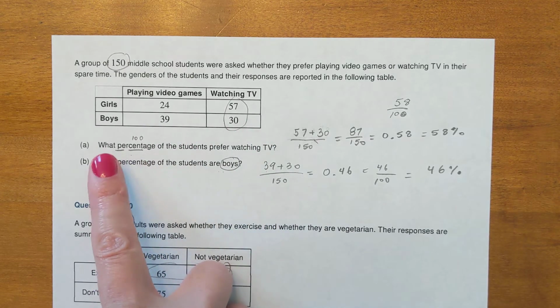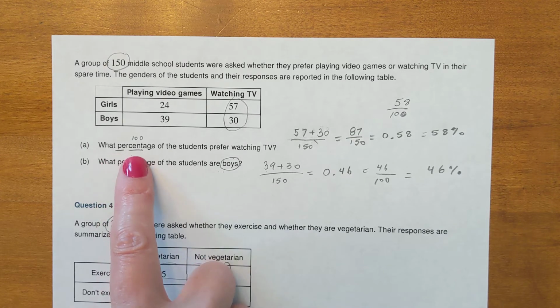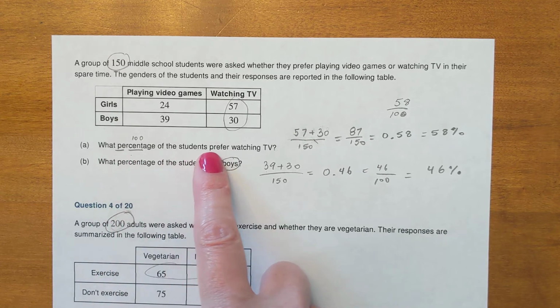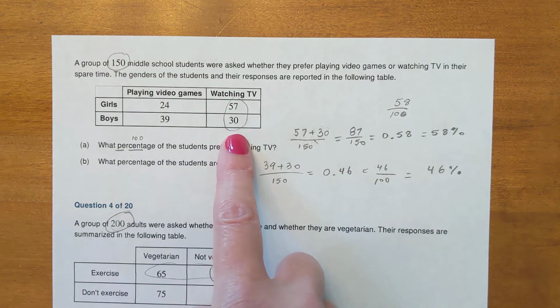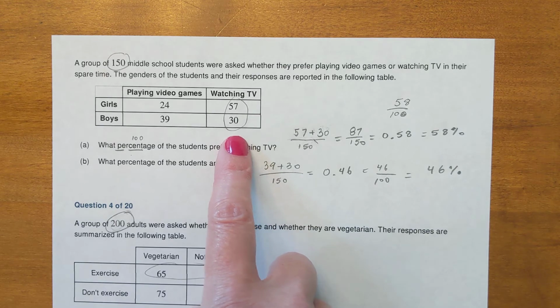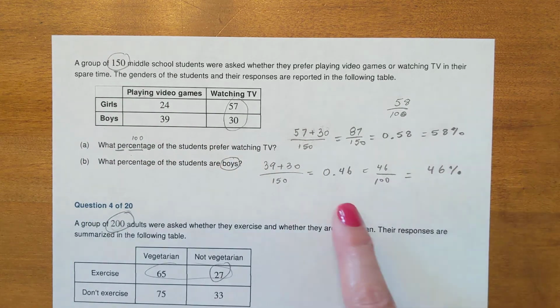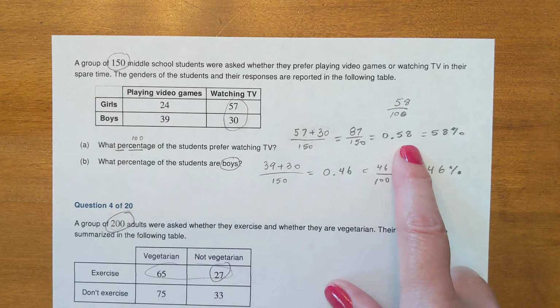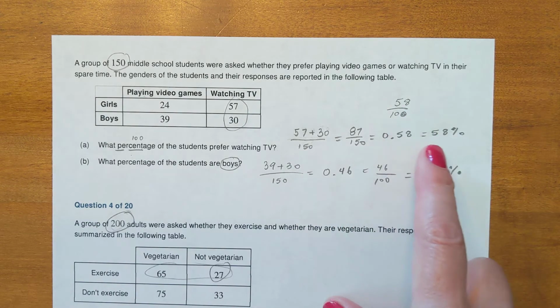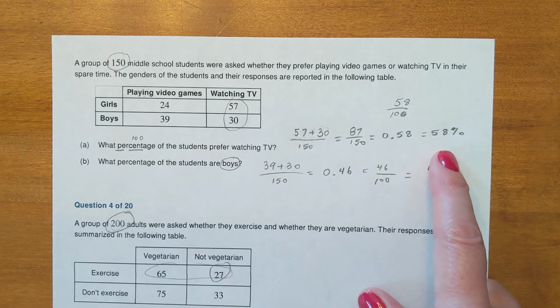What percentage? Remember, per means divide, and cent means out of 100. Like a centennial is 100 years and there's 100 cents on a dollar. So what percent of students prefer watching TV? So watching TV, 57 and 30 of them out of all of the students, which was 150. So that gives you 87 divided by 150, or 0.58, which is 58 out of 100, which is 58%.